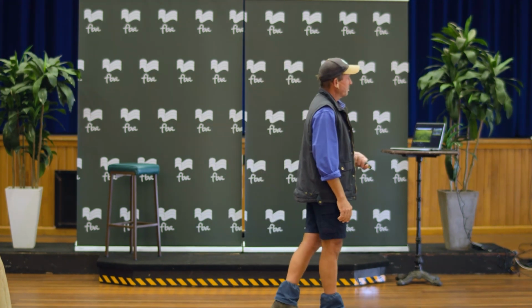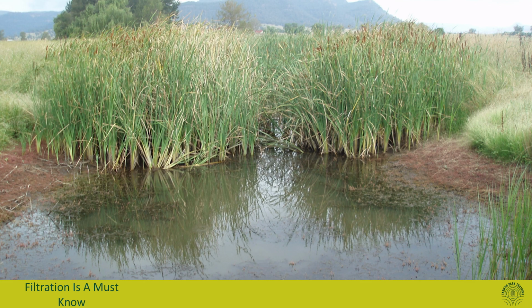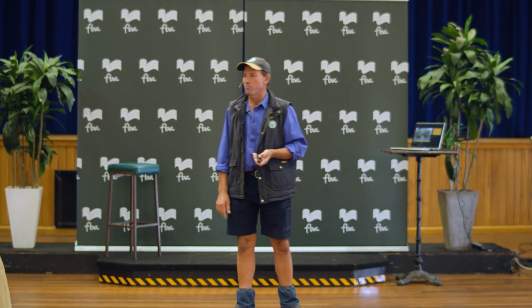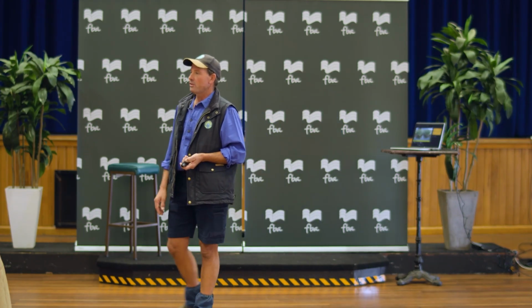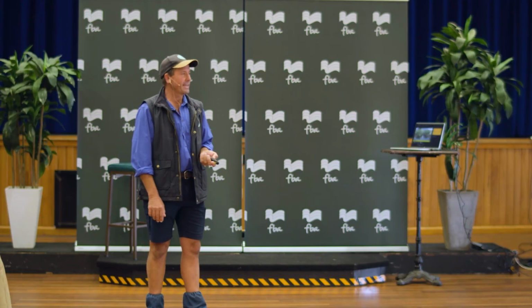So this is on PA's place, that's his little contour that he put in place, and he converted it to being a wetland all by itself. All he did was add water, and the system built by itself. So these are natural filters. You guys would have these. You probably call them bulrushes. You'd see those in your creeks. Sometimes you get them in the dam.